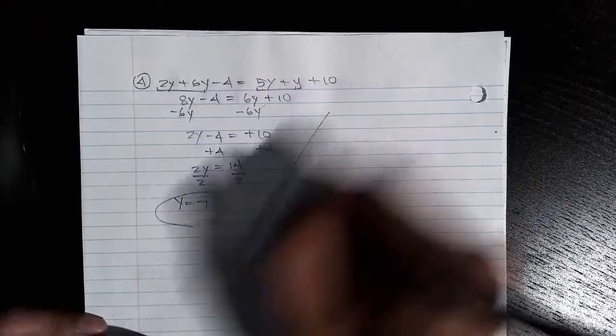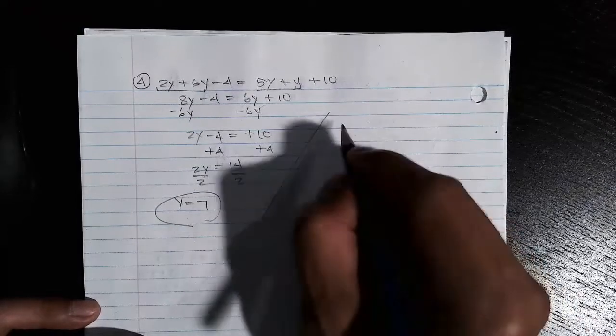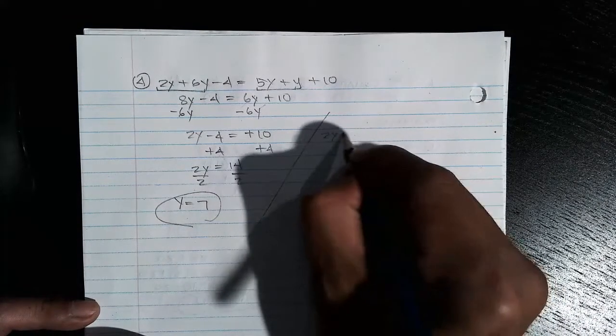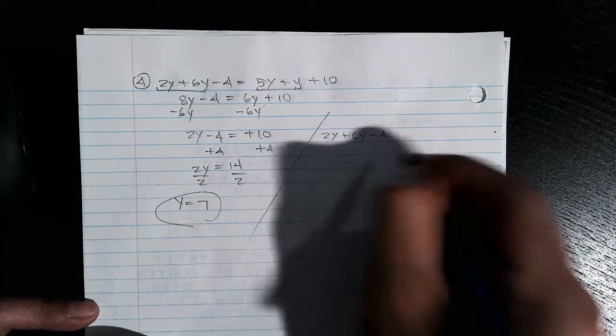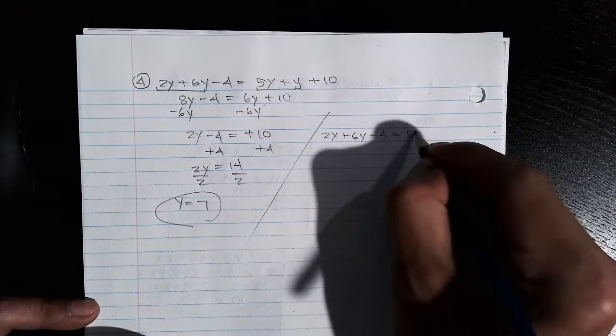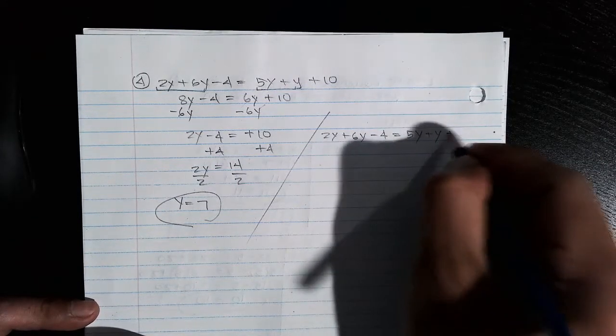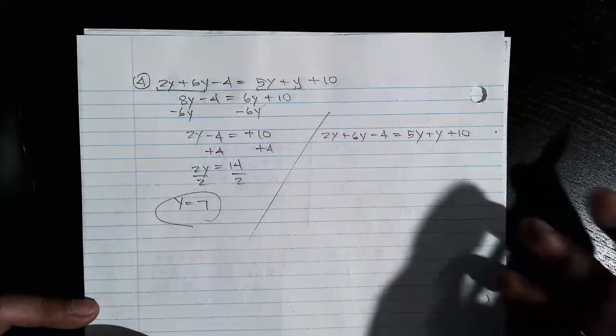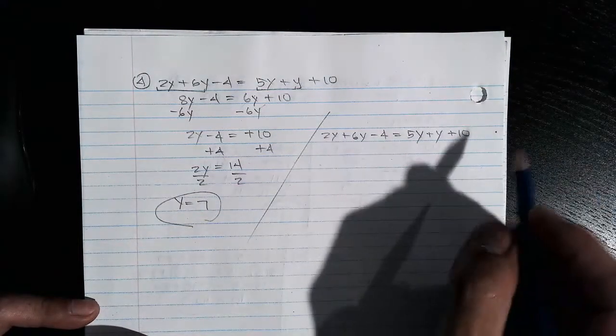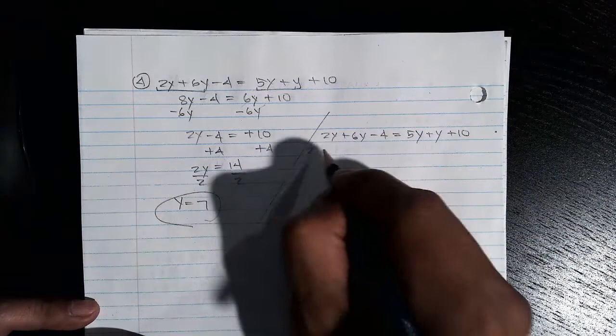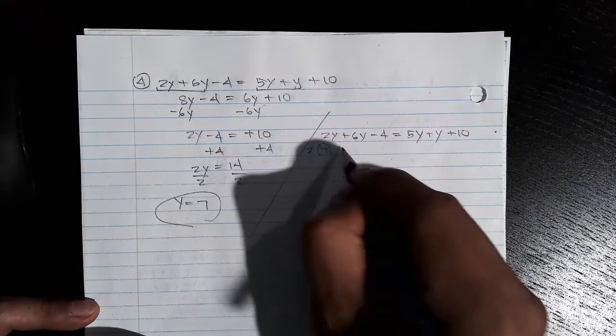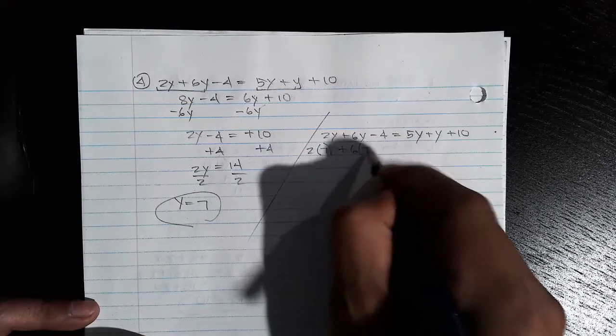Last but not least is the check. Write out the original equation. Don't take any shortcuts here. I want to see you write out this original equation. Don't try to simplify it to make it look different. Just write down the original. And then do your substitution. 2 times 7 over here plus 6 times 7 over here minus 4.